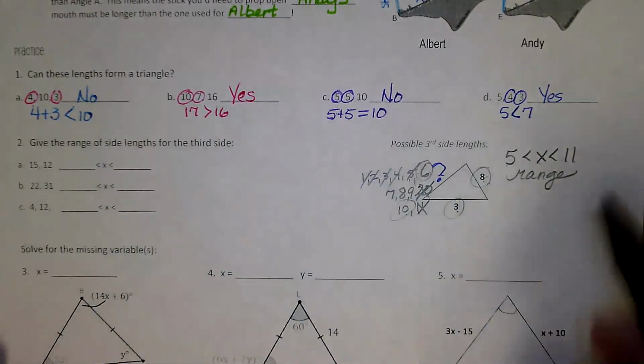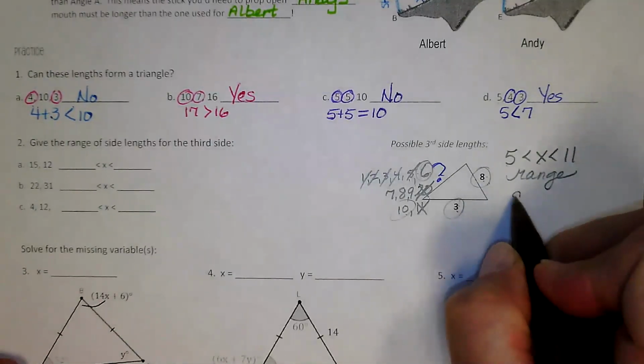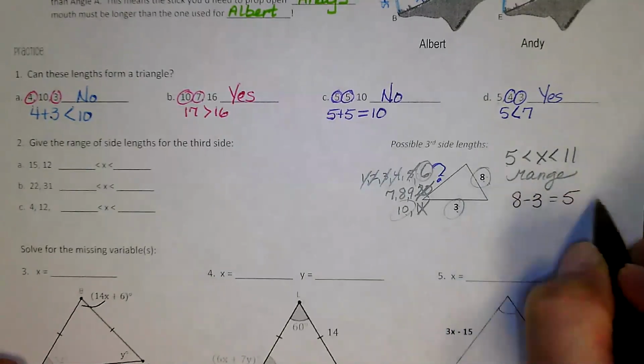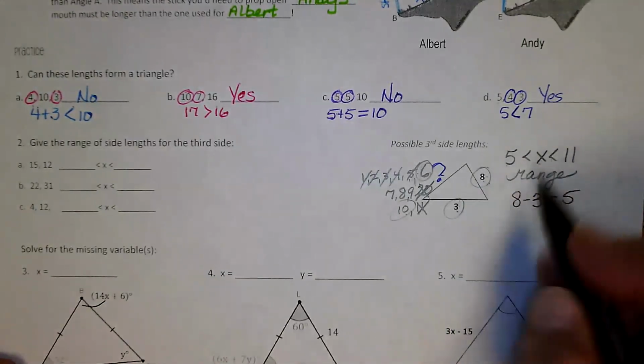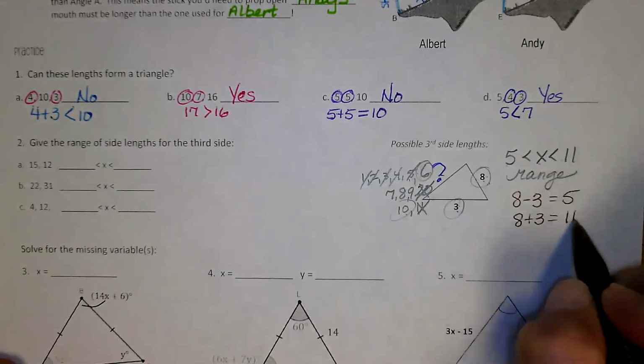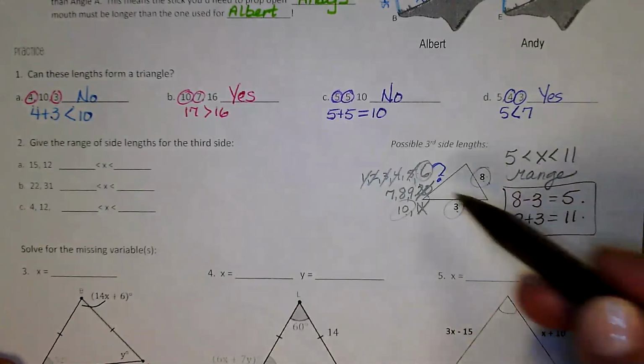Let's look at this 8 and 3. Can I get a 5 out of 8 and 3? Oh, absolutely. 8 minus 3 is 5. So there's the lower bound. You're right. 8 plus 3 is 11. There's my upper bound. Well, that is a lot faster than guess and check.